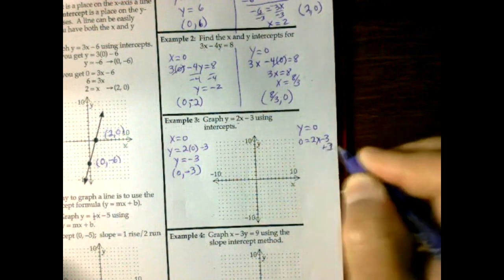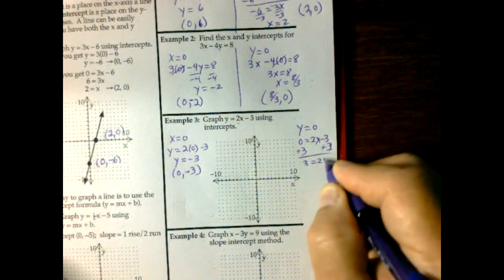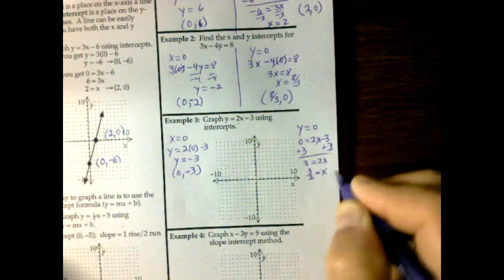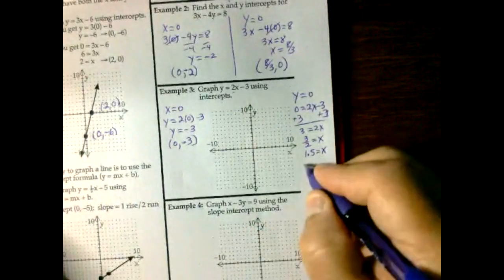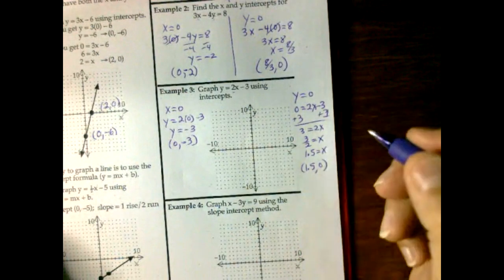Add 3, add 3, and you're going to get 3 equals 2x, and it's going to be 3/2 equal to x. Now I want to make it into a decimal so I can graph it easily, and this is going to be 1.5 and 0.